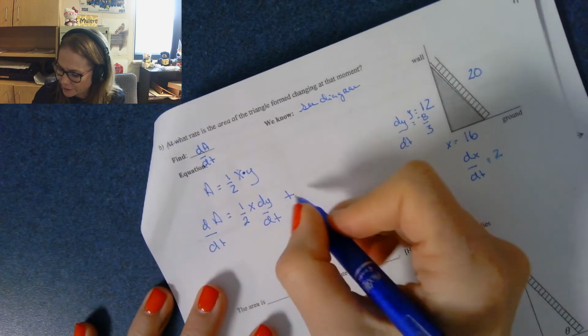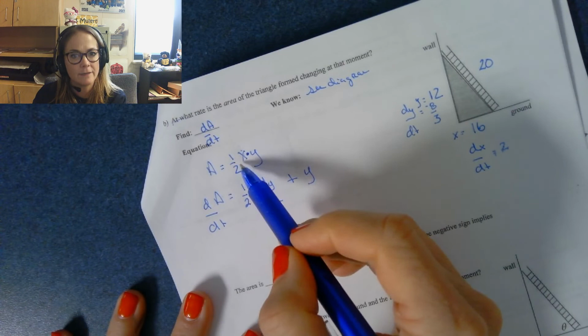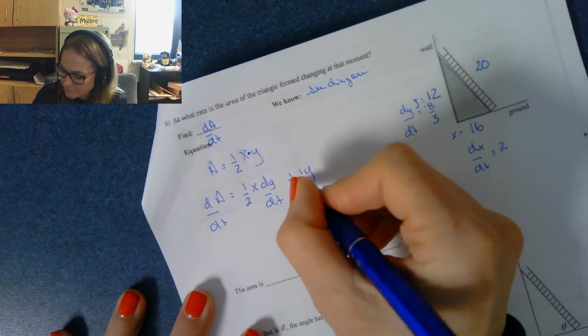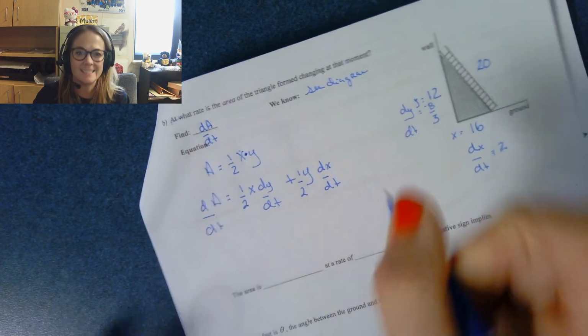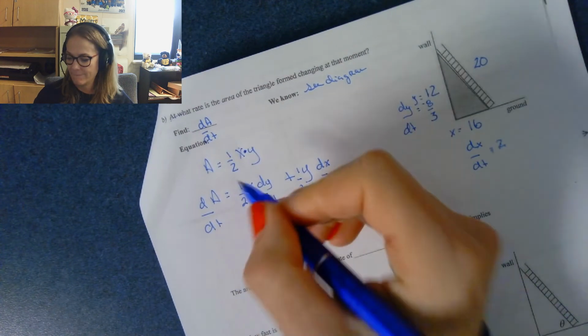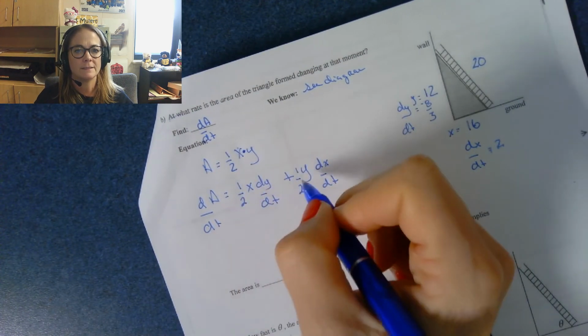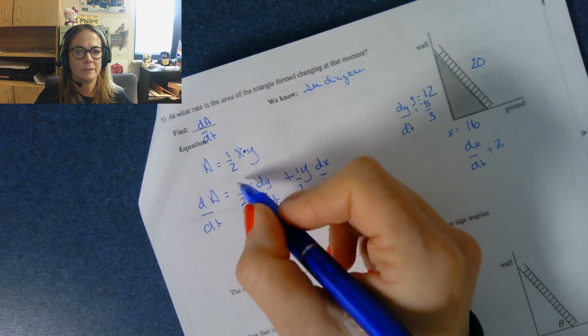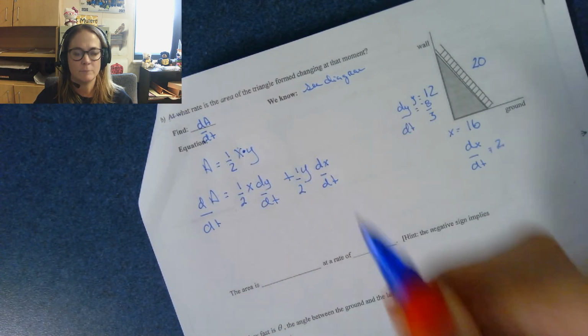Plus, let's leave y alone and let's differentiate x. So that'll just be 1/2 and then dx dt. So you can see here how you could have that 1/2 just out in front and do the product rule in parentheses if you like, because it's going to apply to both of them as we leave it alone, and then when it differentiates it's just this constant multiple.